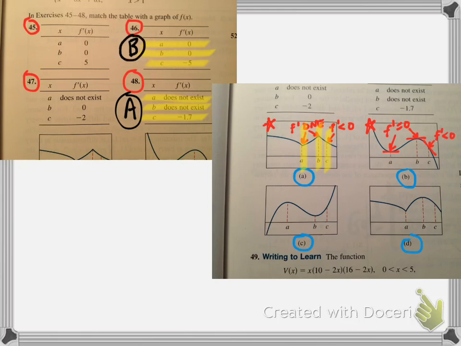I should put those in lowercase, but that's going to bug me if I don't. So we have lowercase a and lowercase b.